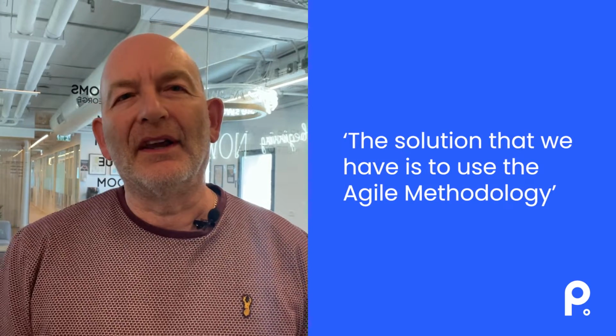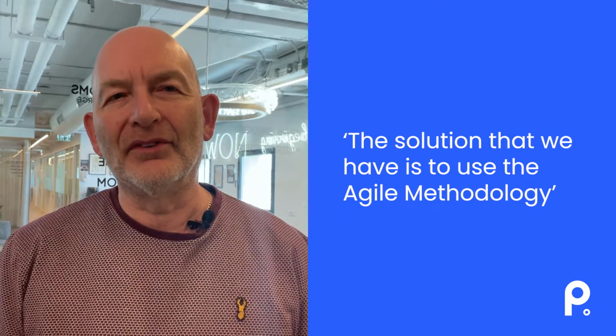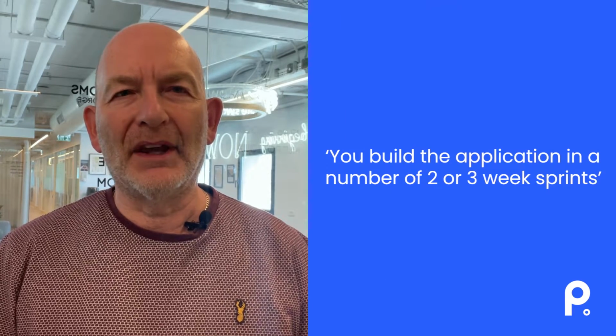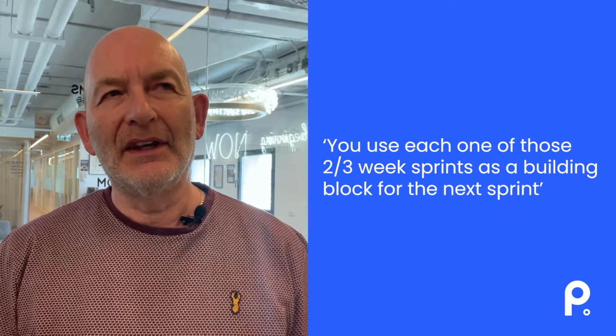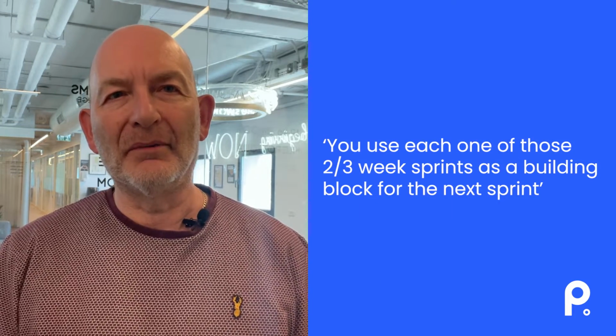So the solution that we have is to use the Agile methodology and look at an application in 2 or 3 week sprints. You build the application in a number of 2 or 3 week sprints, and therefore you only need to define what you need for a 2 or 3 week sprint, which makes it a lot easier to tell the developers what you want to achieve in that short period of time. And you use each one of those 2-3 week sprints as a building block for the next sprint until at some point in time you have a complete application.